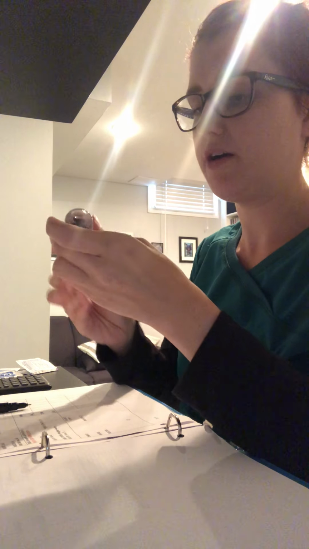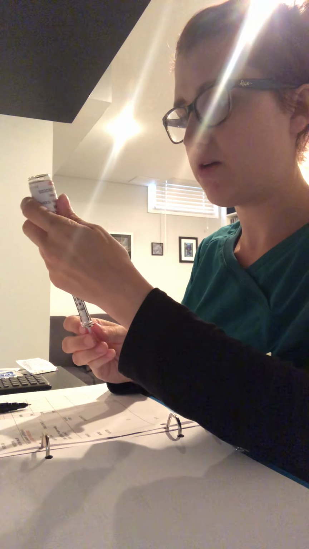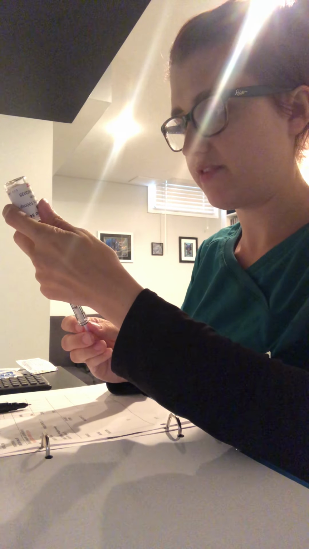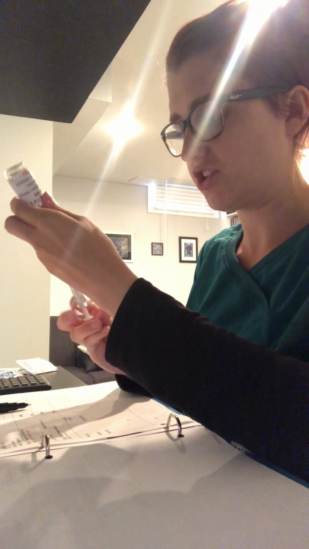Then I'm going to draw up just over the amount, 0.75, so I have enough to prime the injection needle.